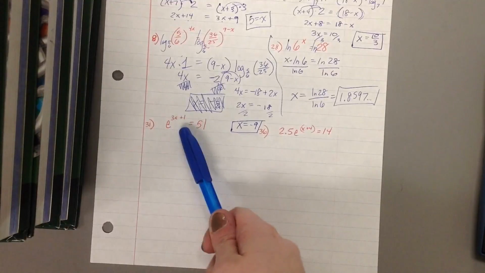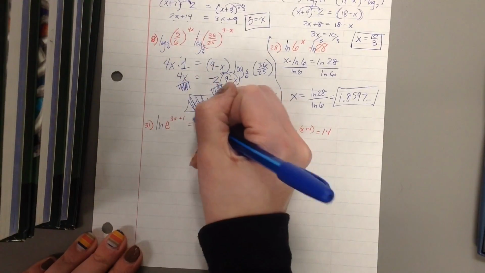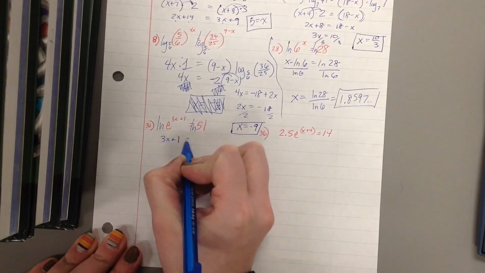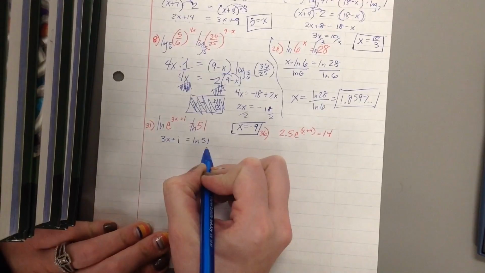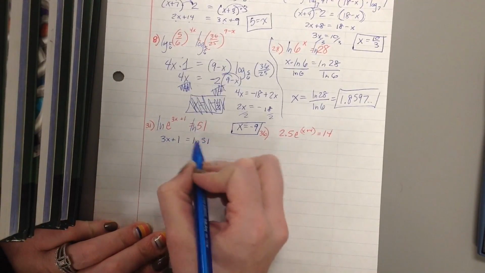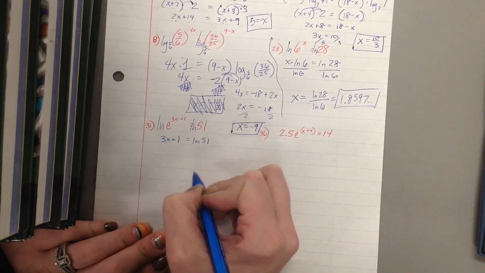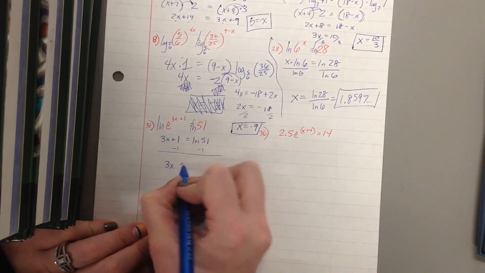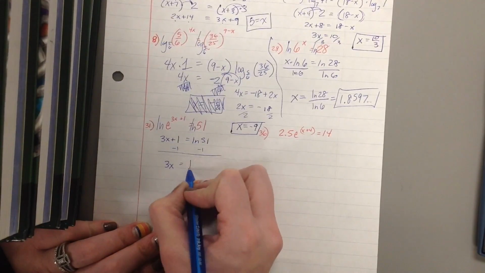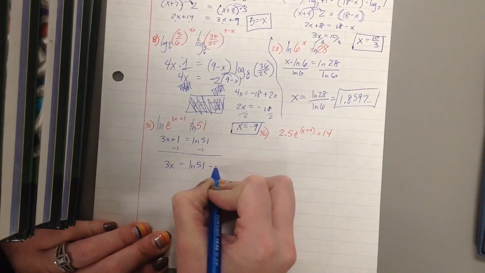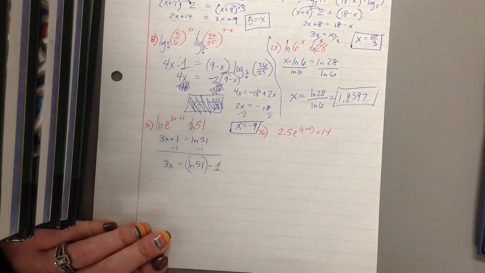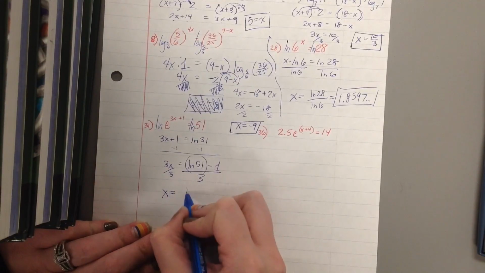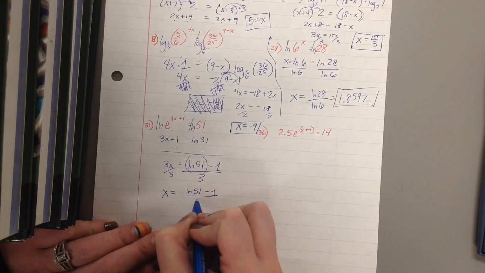This one, it makes a lot of sense for me to take the natural logarithm of both sides because the ln and the e will totally cancel, leaving me with 3x plus 1 equals the natural log of 51. I'm going to evaluate this at the very end, so I'm just going to leave it as ln 51 for the rest of the solving. I'm going to subtract 1 from both sides. Now remember, ln 51 is locked in itself, so the subtracting 1 just happens outside of the natural log. Don't give me natural log of 50. Then I divide by 3, so I have natural log of 51 minus 1 all over 3.